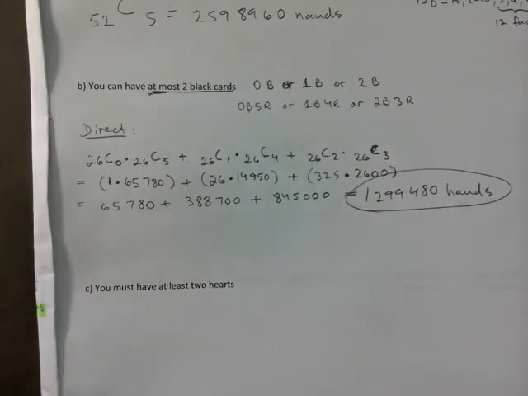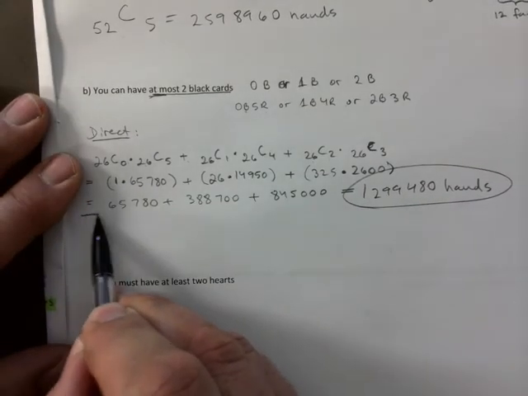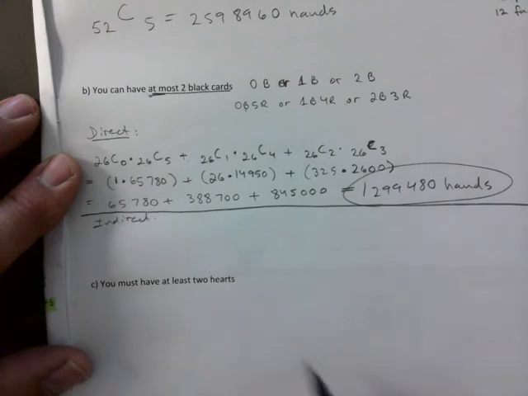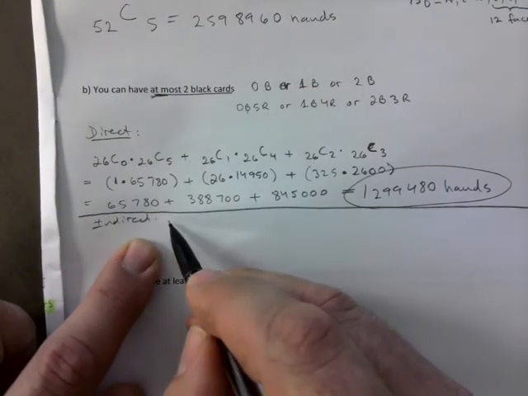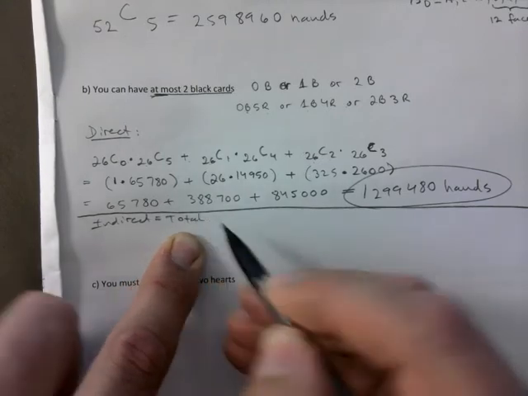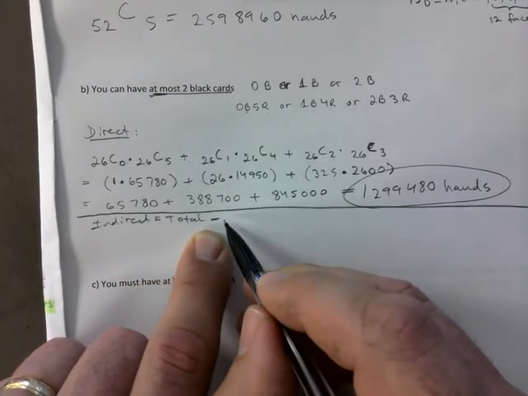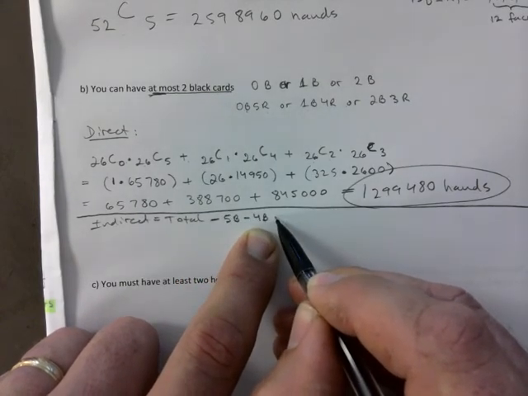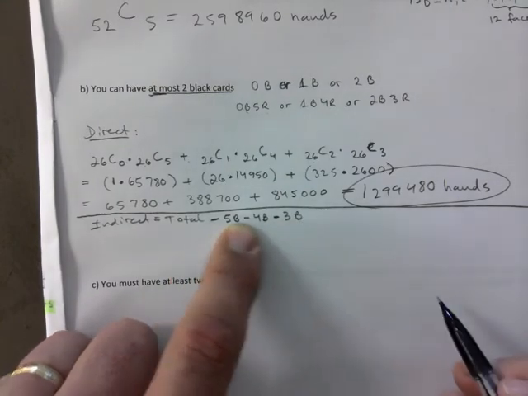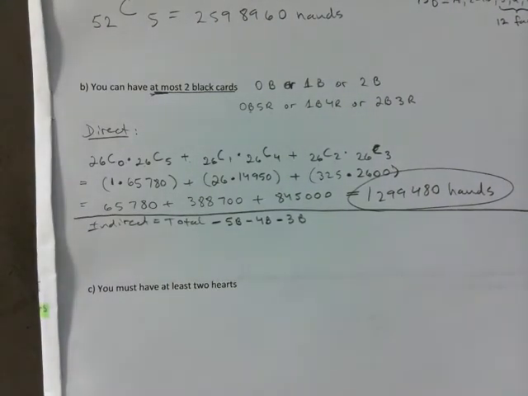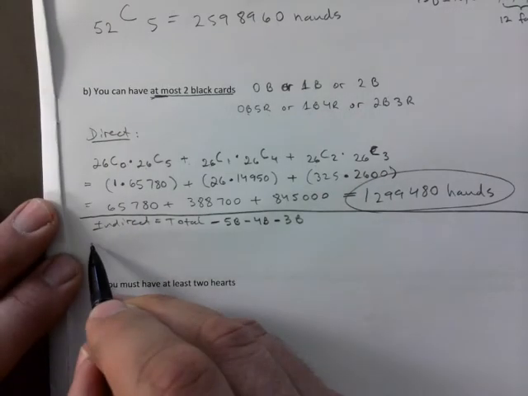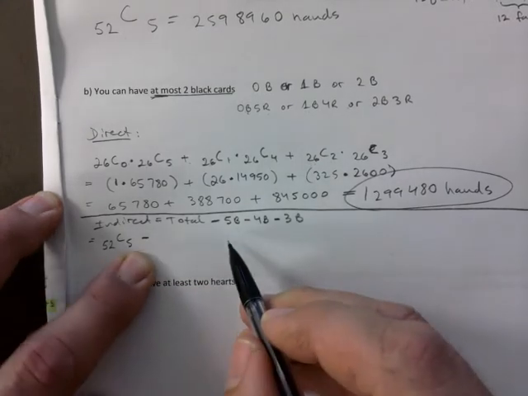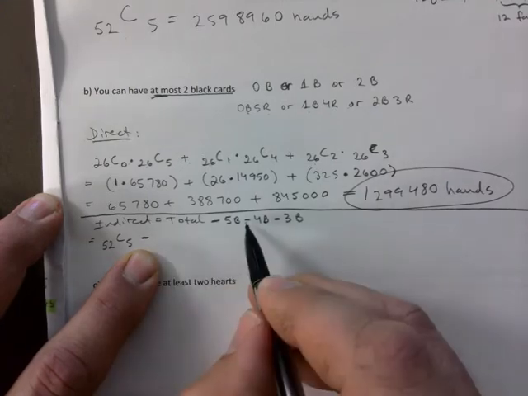Do you want me to do indirect? Yeah? Okay, indirect. So let's set up what we're going to do here. I'm going to go with total, no restrictions whatsoever. I'm going to subtract 5 blacks, minus 4 black cards, minus 3 black cards, right? Is that more work or less work? For some of you, it doesn't matter. So I'm going to go 52 choose 5 minus. I didn't do indirect in my notes. You're going to have to follow here.